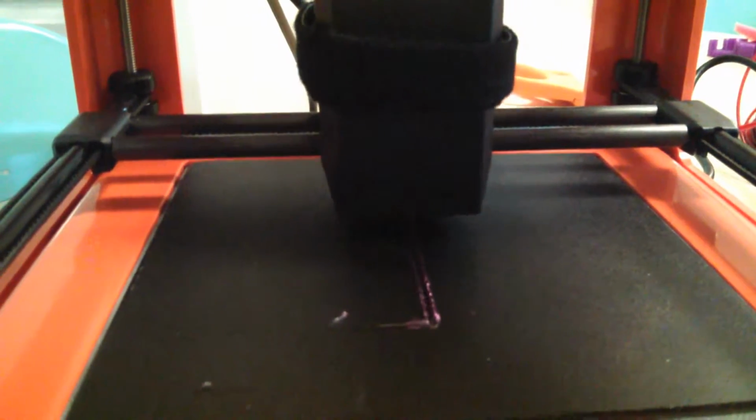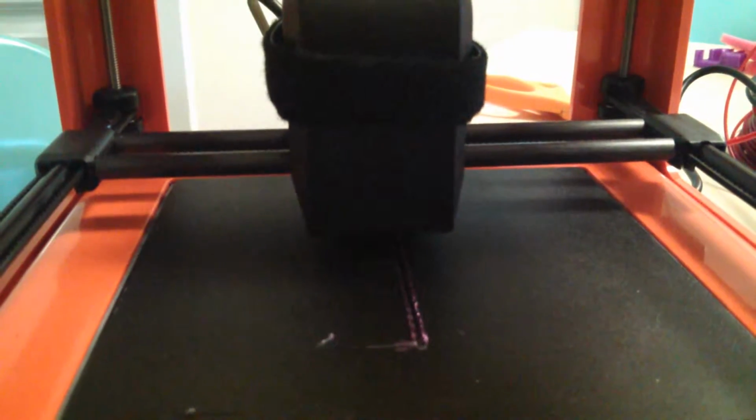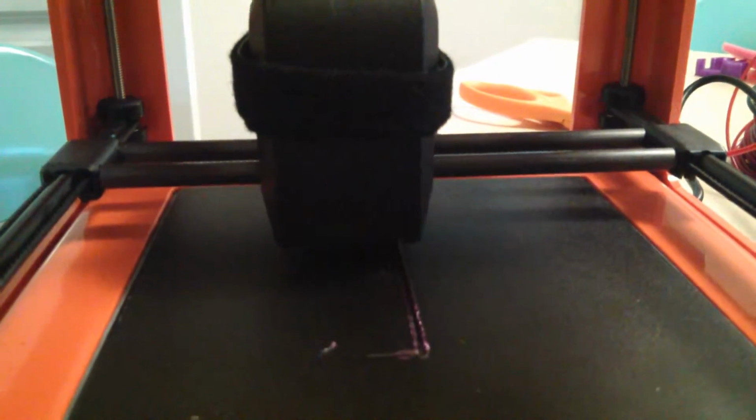Oh, these chunks of stuff on the. Okay, so looks like it's depositing material on the surface. It's a good sign, I suppose. Yeah.